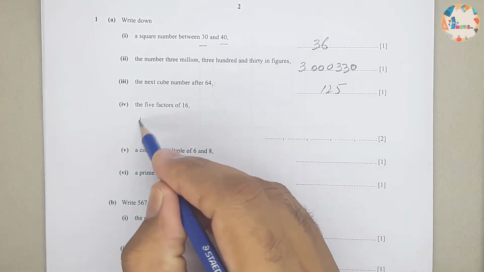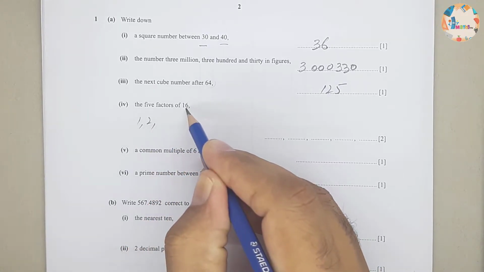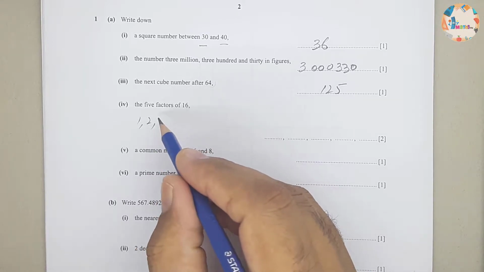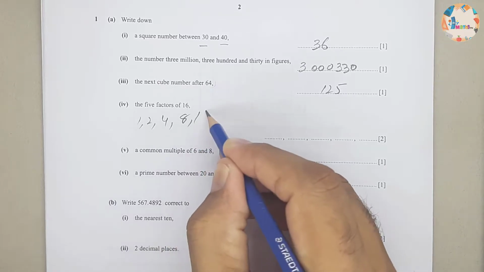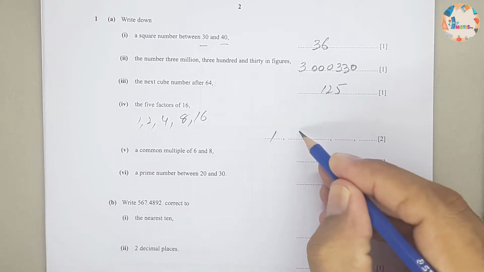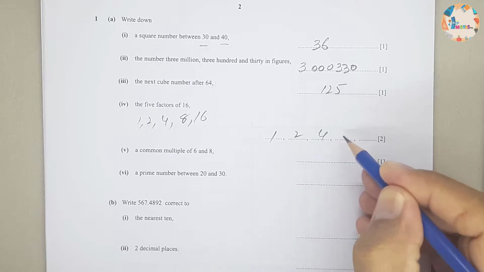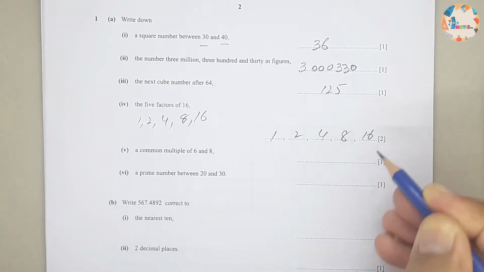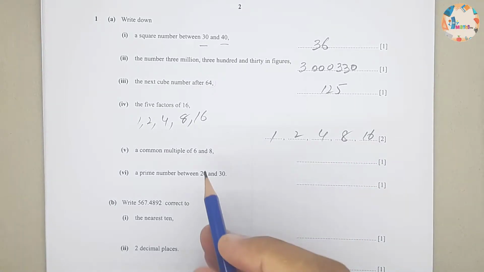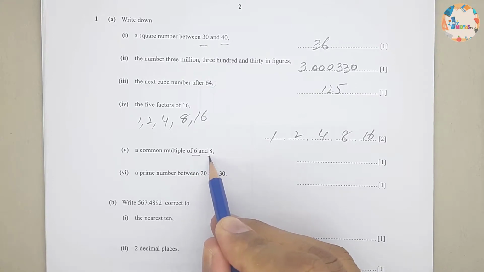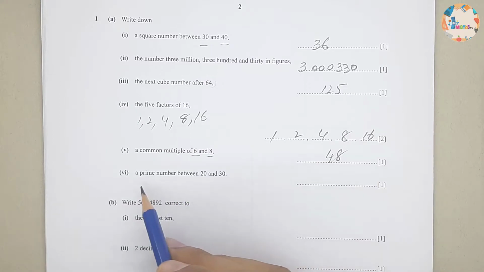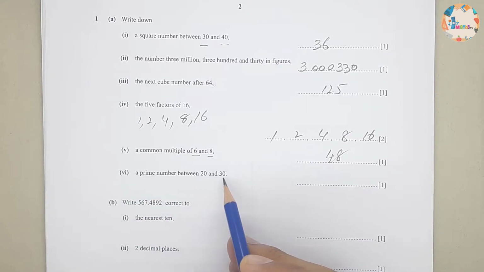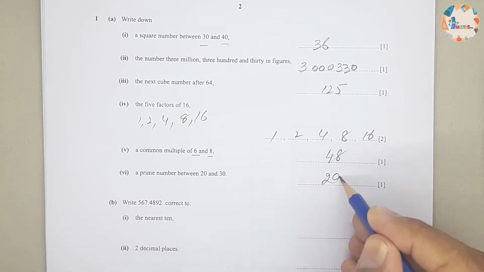The 5 factors of 16. So 16 is divisible by 1, 2, 4, 8 and 16. So these are the 5 factors: 1, 2, 4, 8 and 16. A common multiple of 6 and 8. So we can multiply and this is 48. A prime number between 20 and 30. So 29 is the prime number.